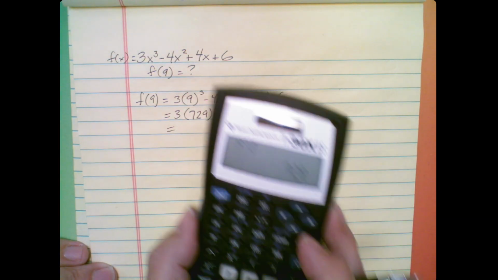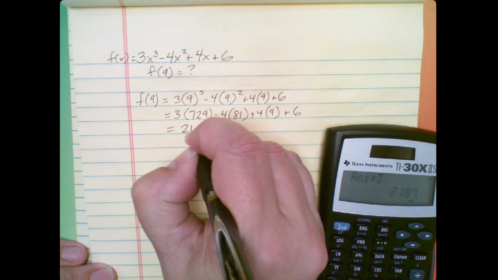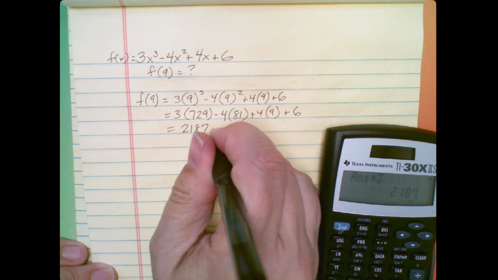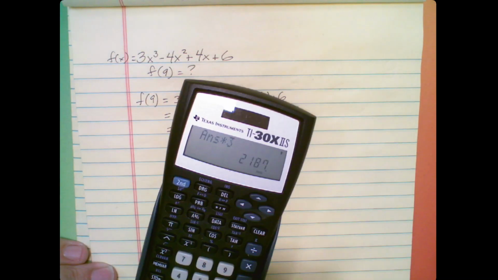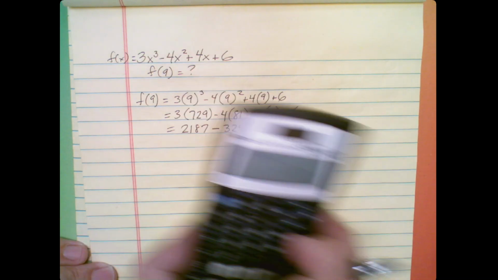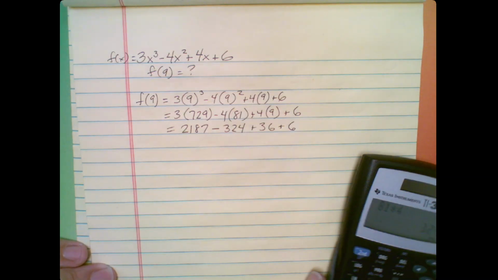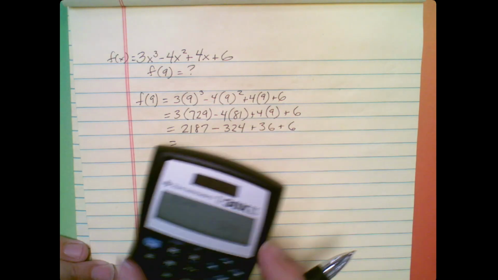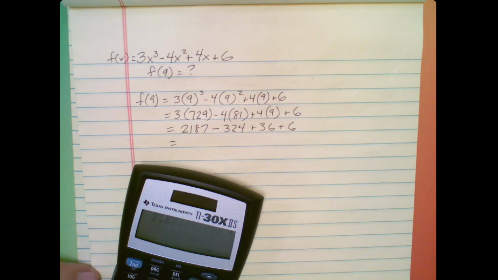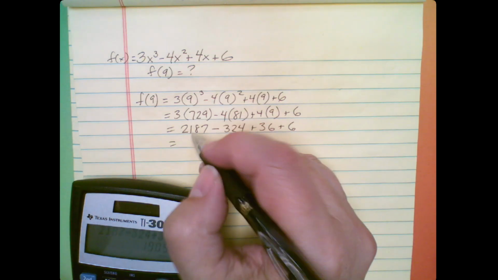Oh, what's 729 times 3? I don't know. 2,187. 2,187 minus, this is going to be 324, right? 81 times 4. Yeah. Plus 36 plus 6. And then finally I'll add all this up. 2,187 minus 324 plus 36 plus 6 comes out to 1,905.